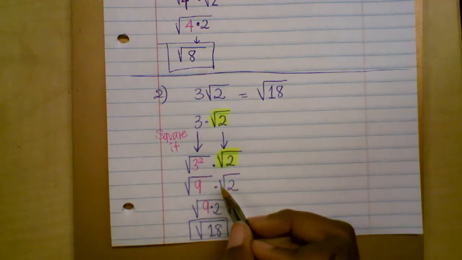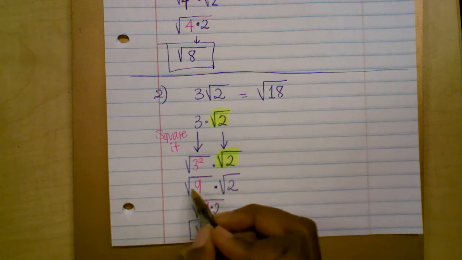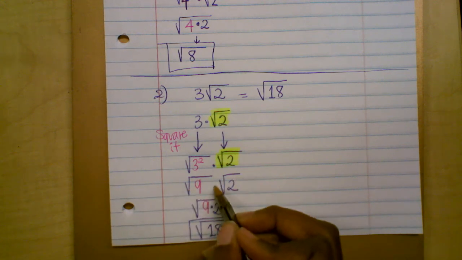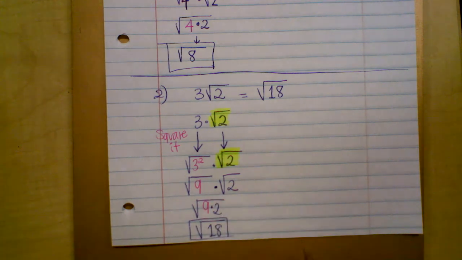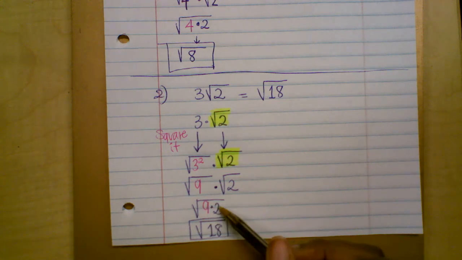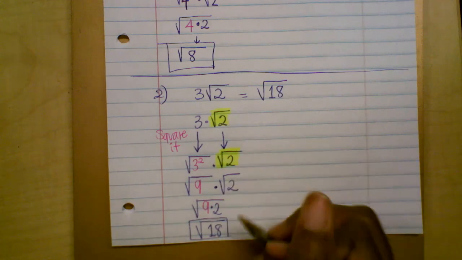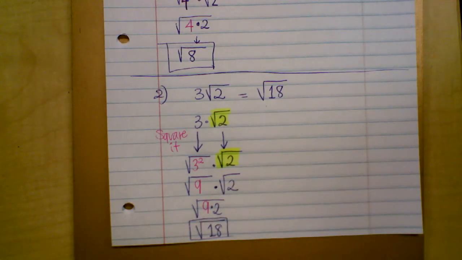Now you have 2 square roots. We can rewrite them as a single square root because of multiplication. It's only true for multiplication, or for a quotient, also division. It's not true with addition, neither with subtraction. So you get 9 times 2, which is 18. So the final answer is the square root of 18.